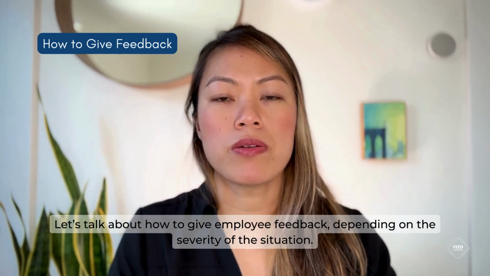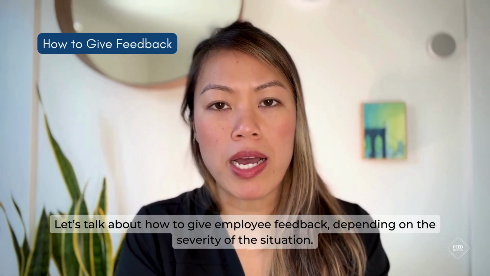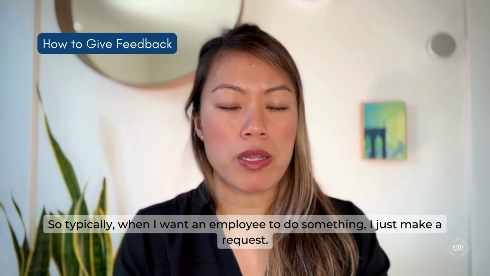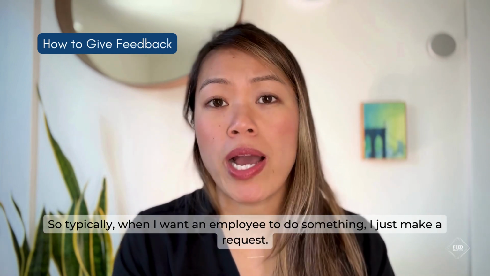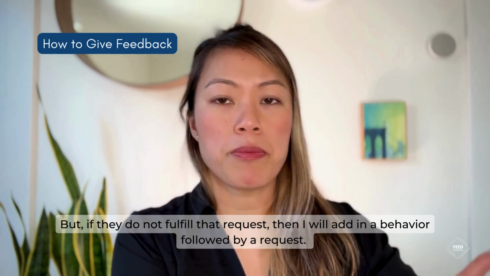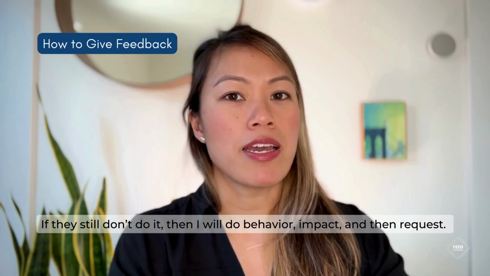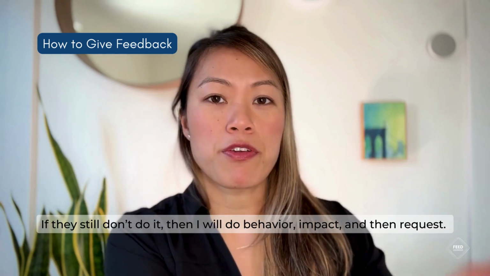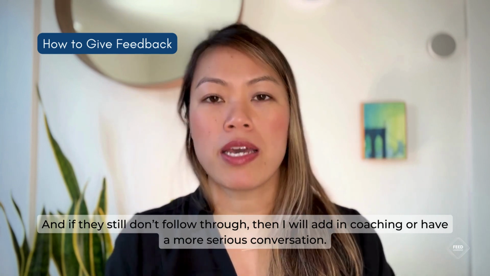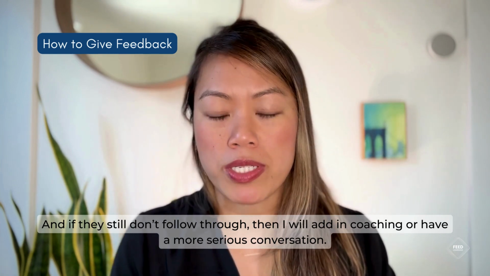Let's talk about how to give employee feedback depending on the severity of the situation. So typically when I want an employee to do something, I just make a request. But if they do not fulfill that request, then I'll add in a behavior and then a request. If they still don't do it, I'll do behavior, impact, request. And if they still don't follow through, then I'll add in some coaching or a more serious conversation.